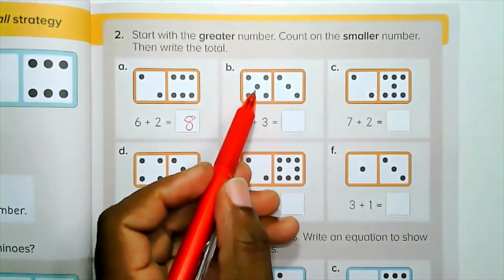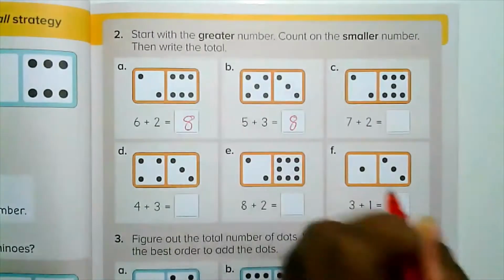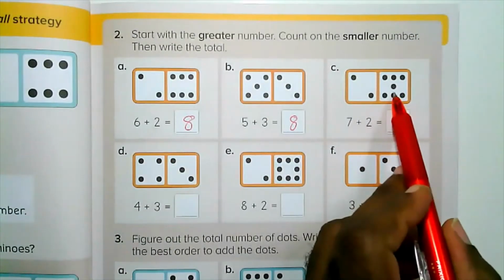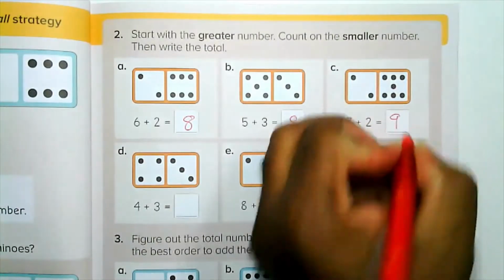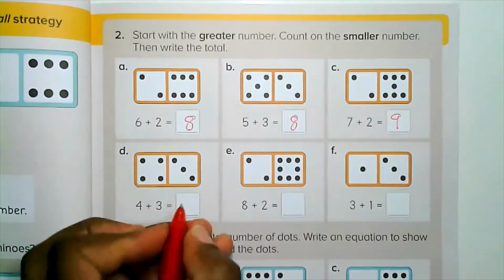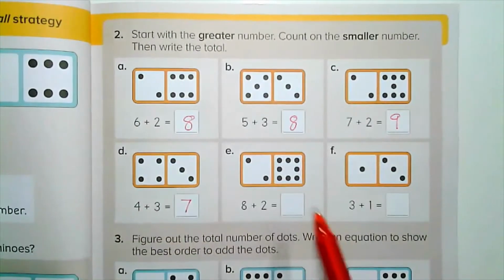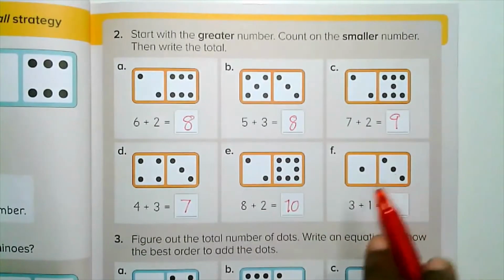Part B, 5, 6, 7, 8. 7, 8, 9. 4, 5, 6, 7. 8, 9, 10. 3, 4.